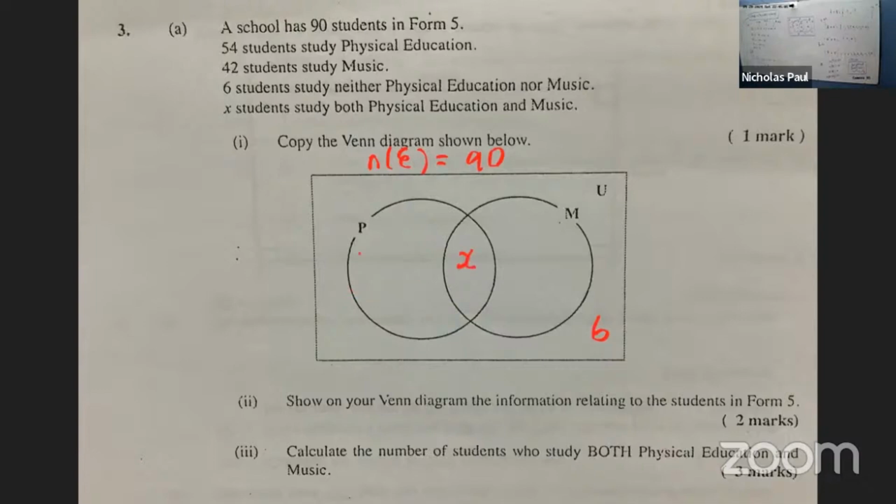So therefore, here will be 54 minus X. Correct? Yeah. What going here now? 42 minus X. All right, nice. So how are we going to find X? Did the question give us the union? Nah. It just gave us the total. Could we figure out the union? What is union?